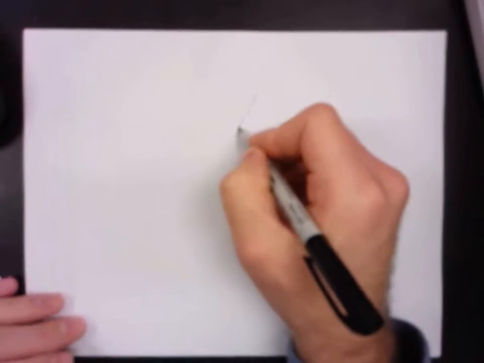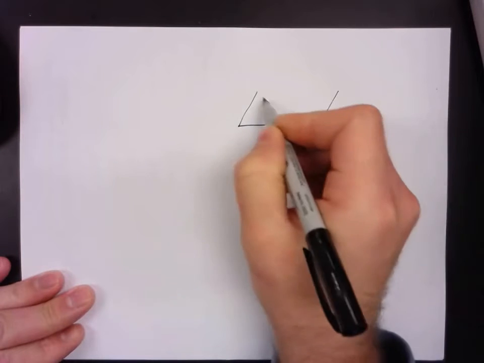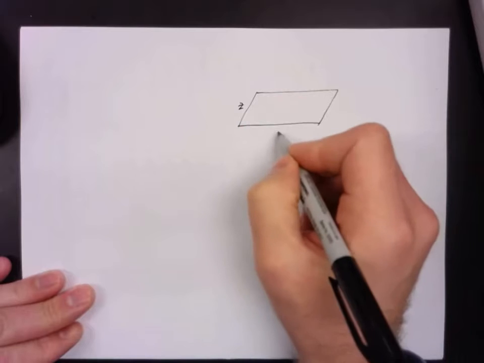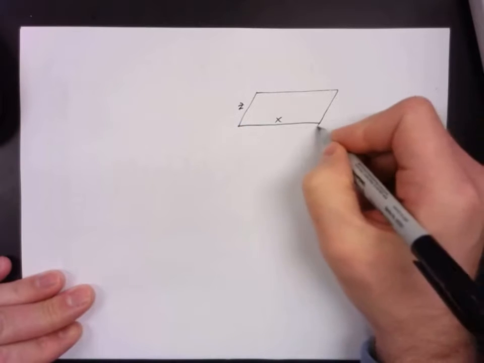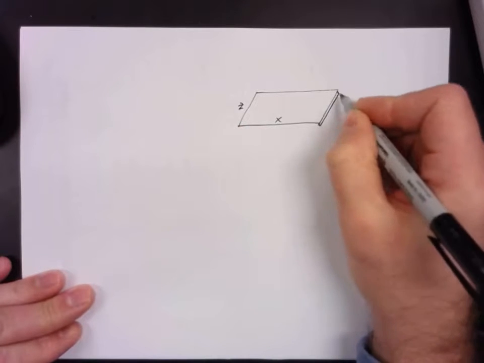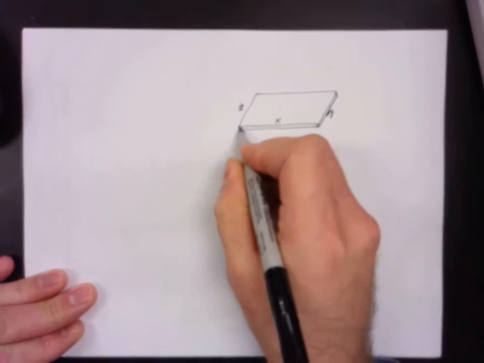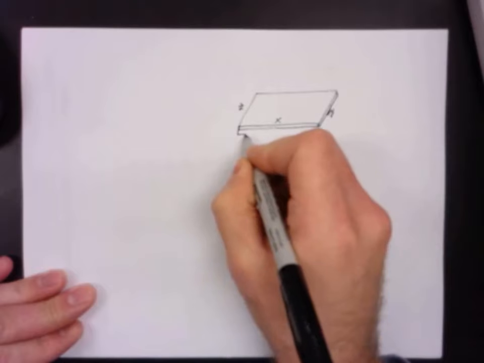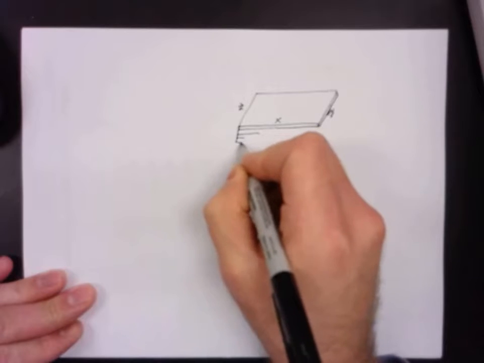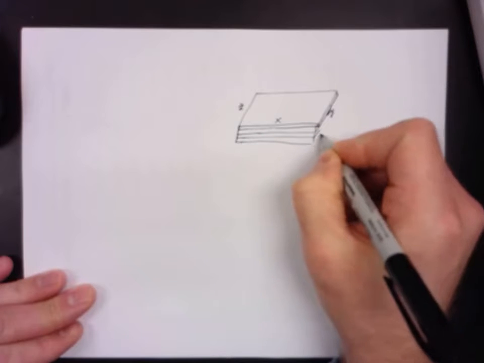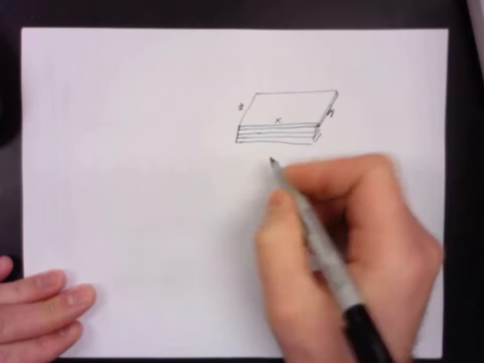If we think about it, here I have a sheet of paper that has side z, this has side x, and then here has a thickness dy. Now if we stacked a bunch of sheets of paper on top of each other that all have the same thickness dy, eventually we'd end up with a significant thickness.